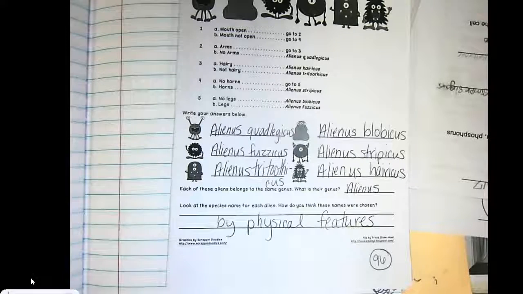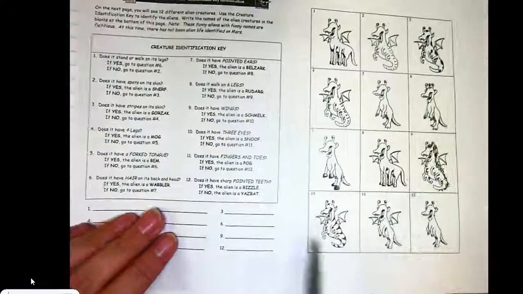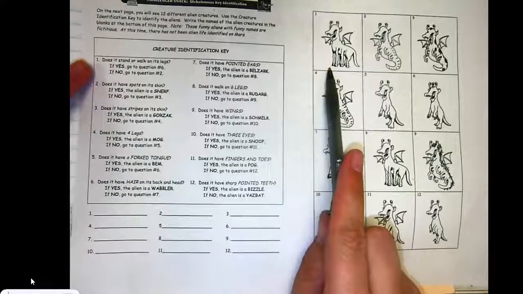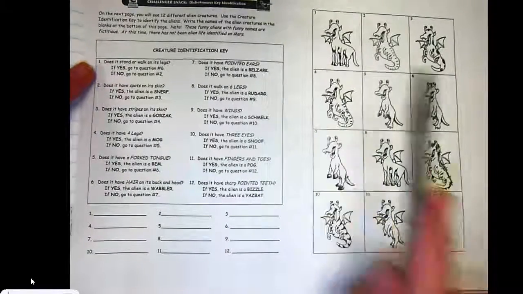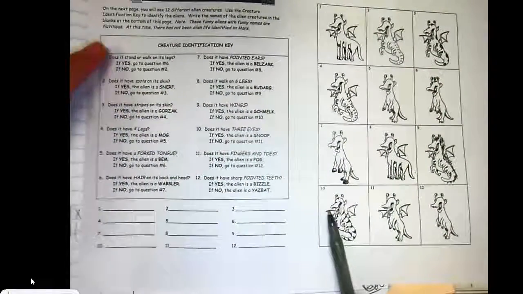You can send them to me and I'll look over them. Okay, this one, you've got a lot more creatures to name, and you have more questions. But no matter which creature you're on, you start on number 1. So when you're on number 5, you still start at number 1 and go through. If you're on number 10, you start at number 1, you go through.